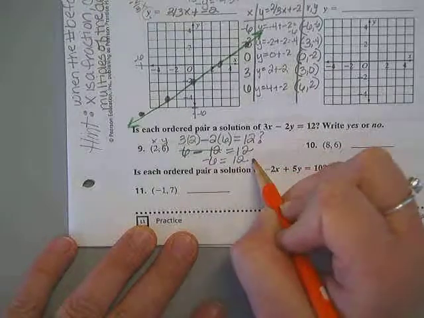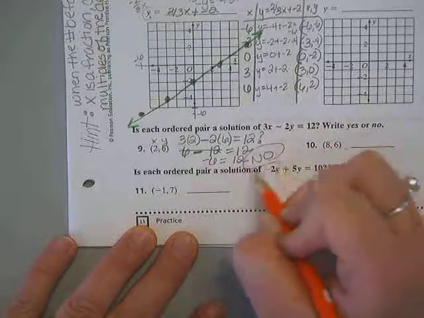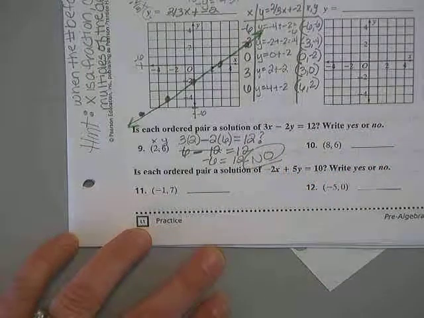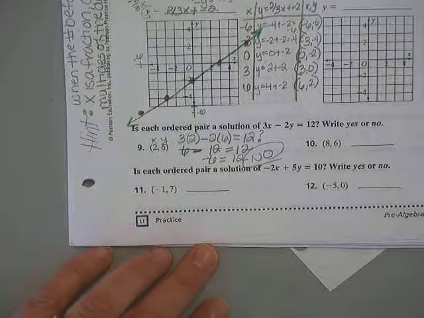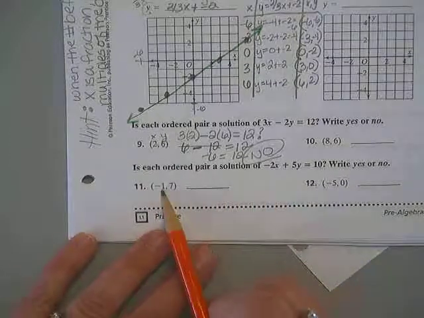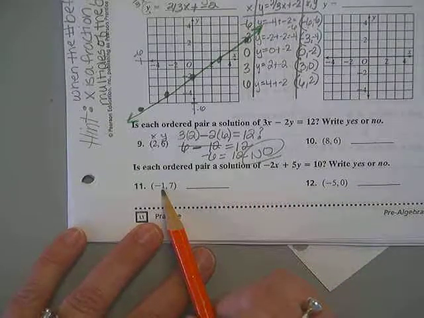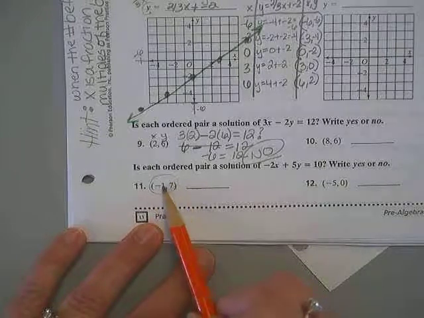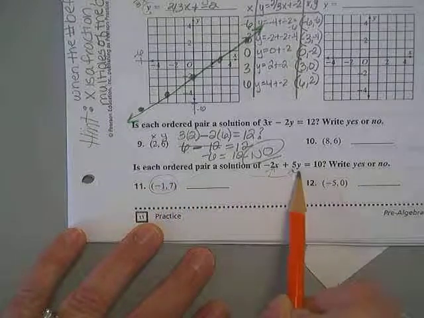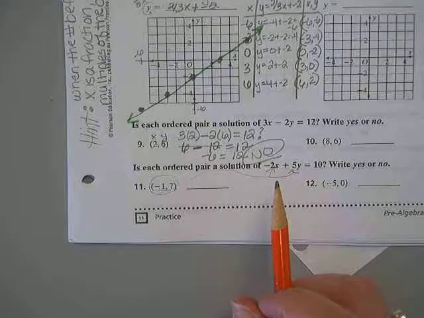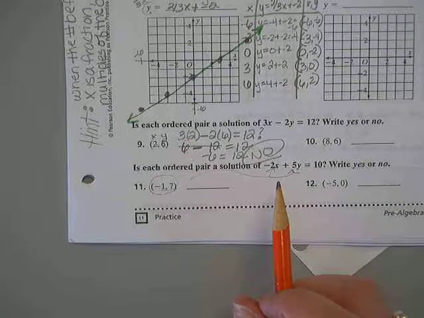What is 3 times 2? 6. 2 times 6? 12. 6 minus 12? -6. Does that equal 12? No, so this is no. Okay, number 11, you do the same thing. Put the -1 and 7 in for your x and your y. Any questions on these practice problems?